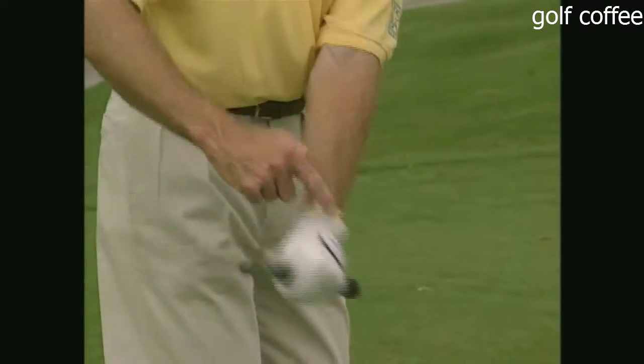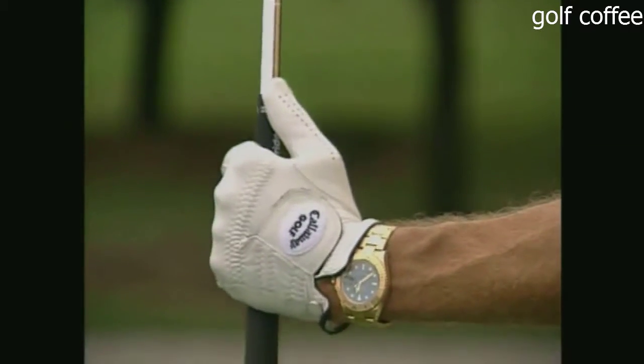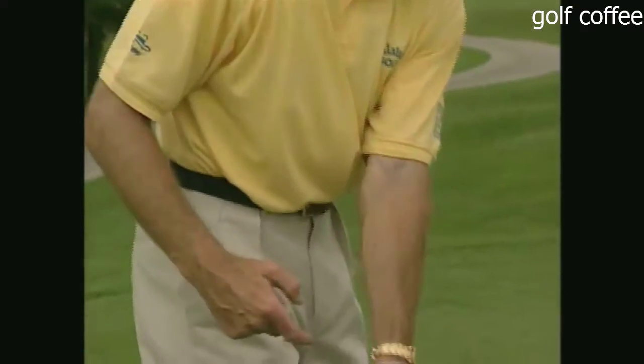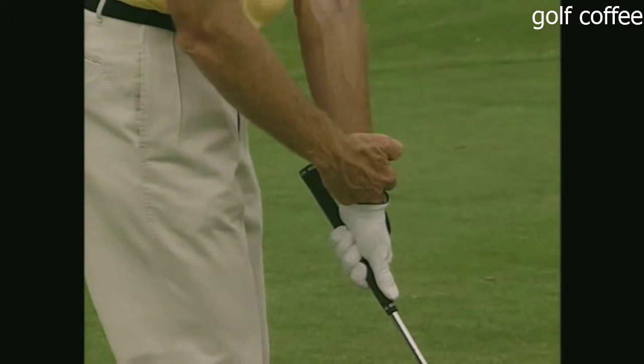See, I'm not taking it out here or taking it in here. I'm just letting it swing naturally up and down, nice and easily, and there we go. Now this will give you a great sensation of what the arms are doing in the swing.